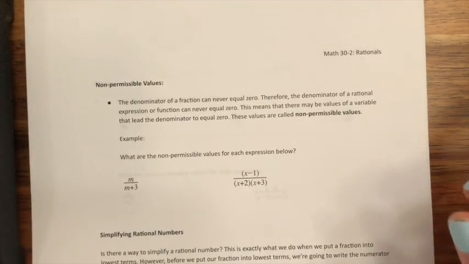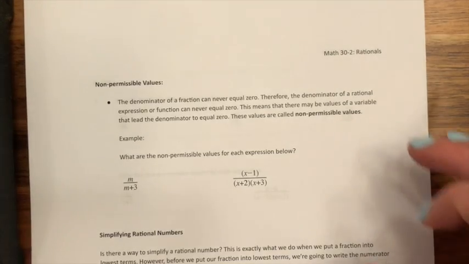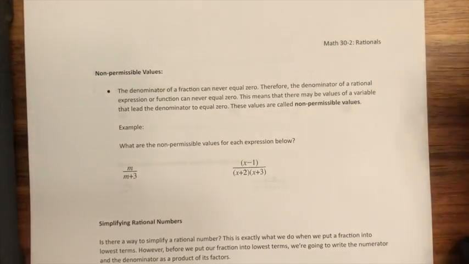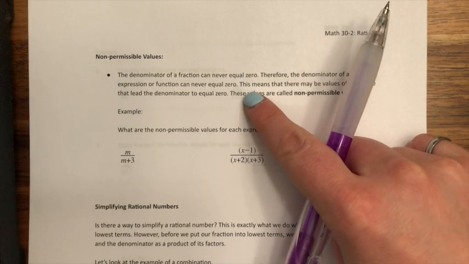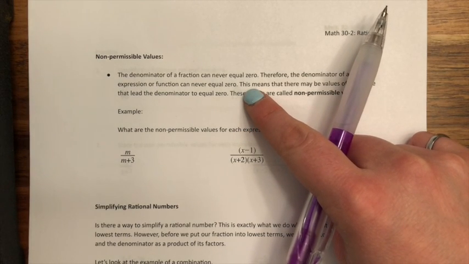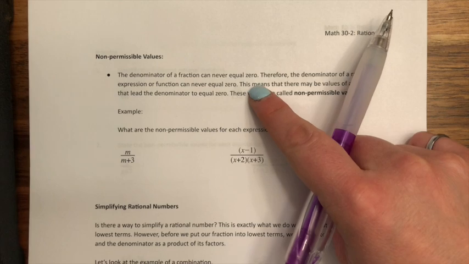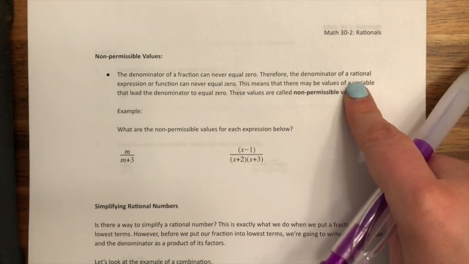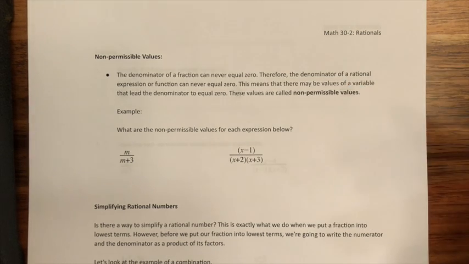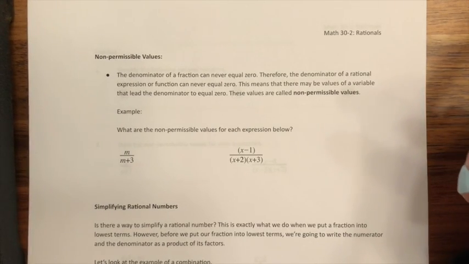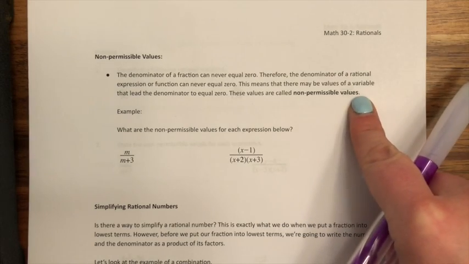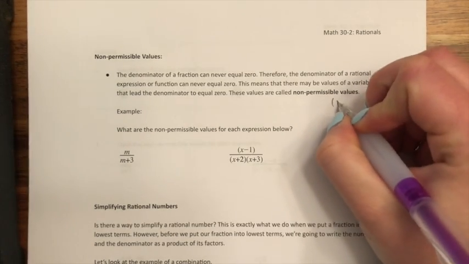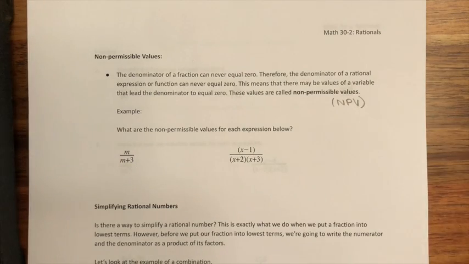The next thing that we need to talk about is a non-permissible value. So the denominator of a function can never equal 0. Just like we can't divide by 0 when we're doing a fraction, we can't divide by 0 when we've got expressions. Therefore, the denominator of a rational expression or function can never equal 0. This means that there may be values of a variable that can lead to the denominator equaling 0. These are what we call non-permissible values. Okay, so we often abbreviate that to NPV.